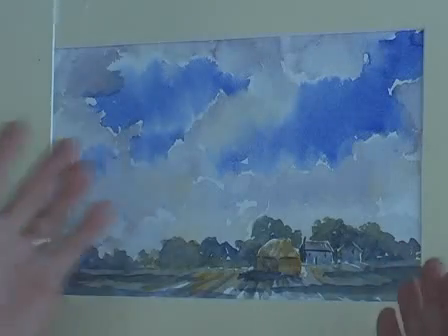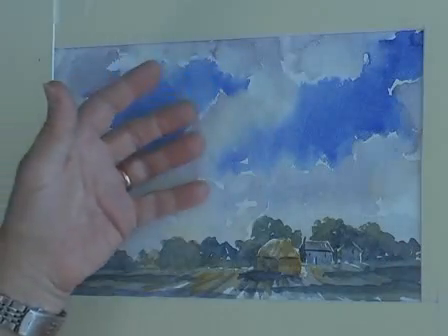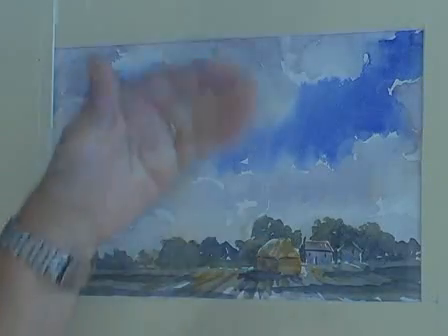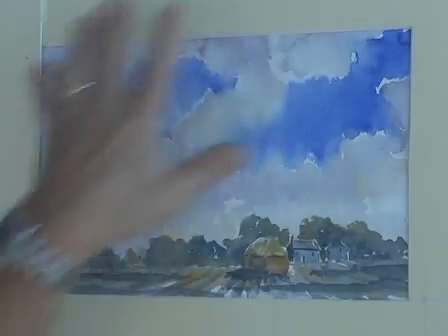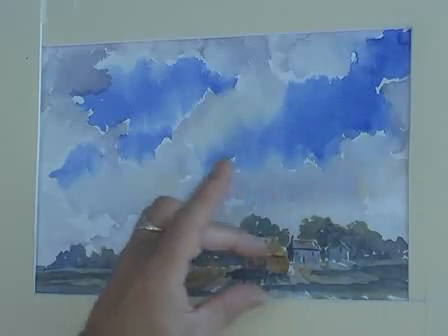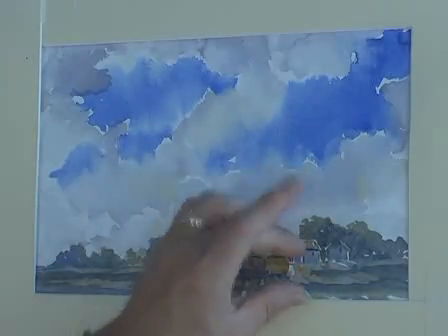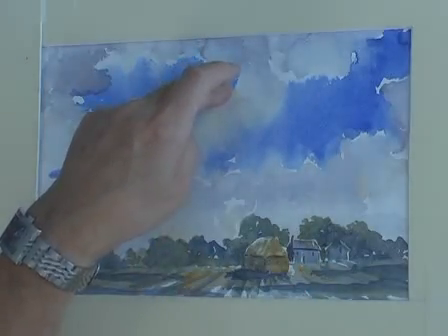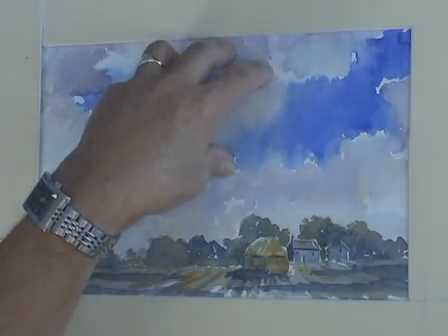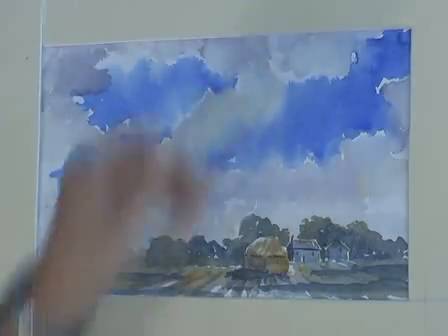Well, there we are. There's our finished sky. It's now dry, and I've added a simple landscape just to show it off. The main player in this particular picture is the sky, so you don't want a busy landscape or an overbusy landscape that's competing with the sky. Similarly, if you do have a busy landscape, you want to keep your skies quite simple so it doesn't compete.